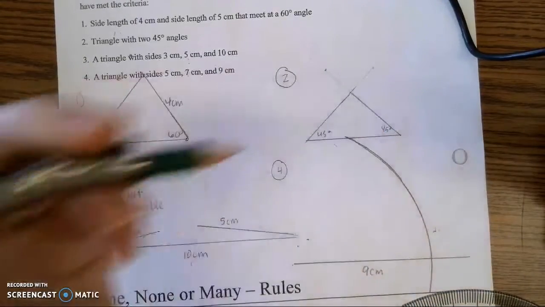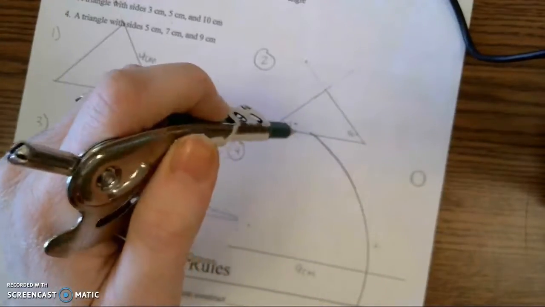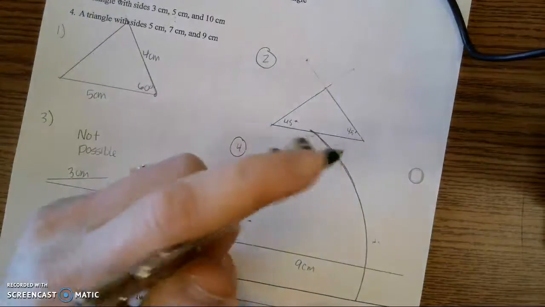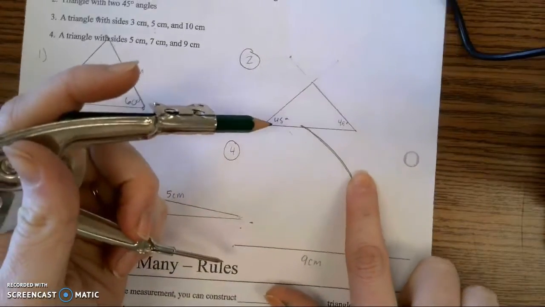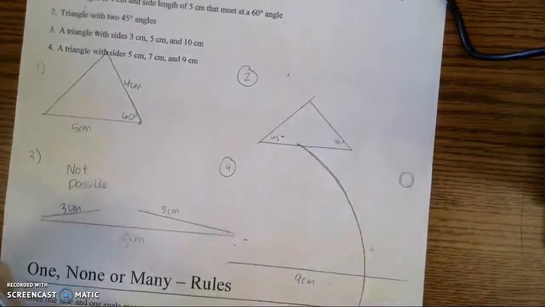And once again, we will erase these lines later. We're trying to get an idea of where these are going to intersect. Okay, so 7 centimeters is going to be off in this direction, and we're going to do the same thing for 5 over from the opposite side.